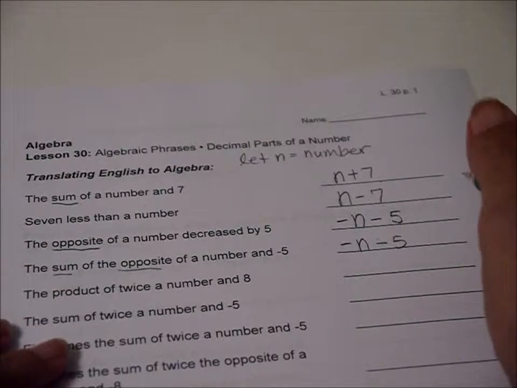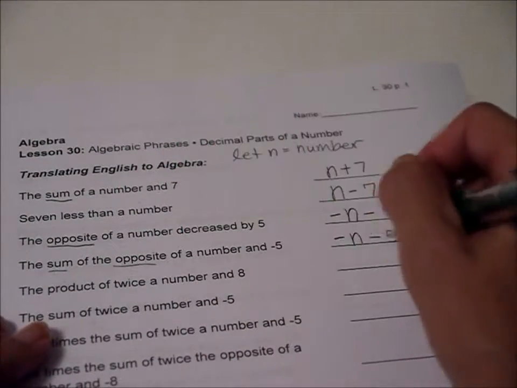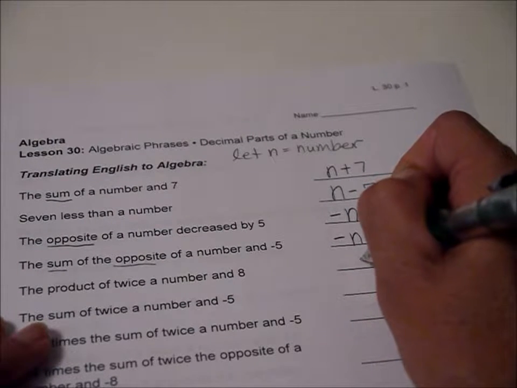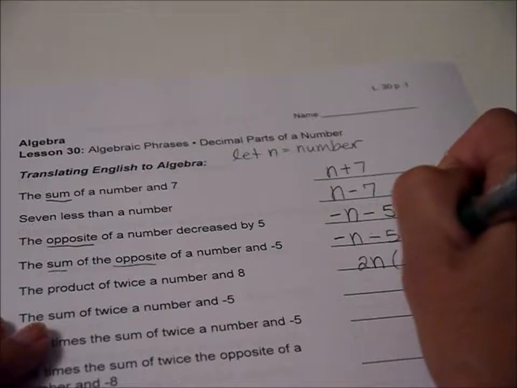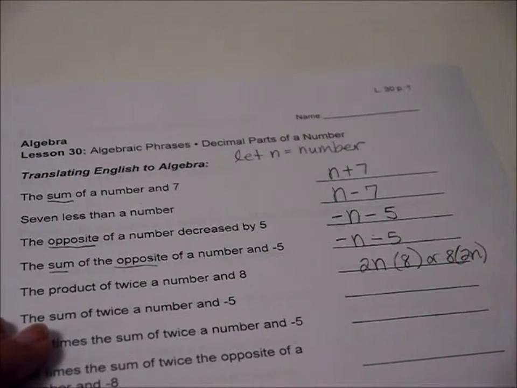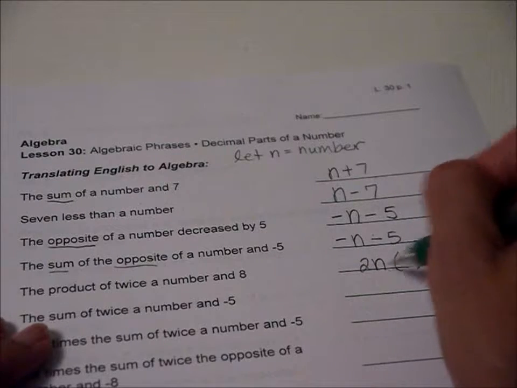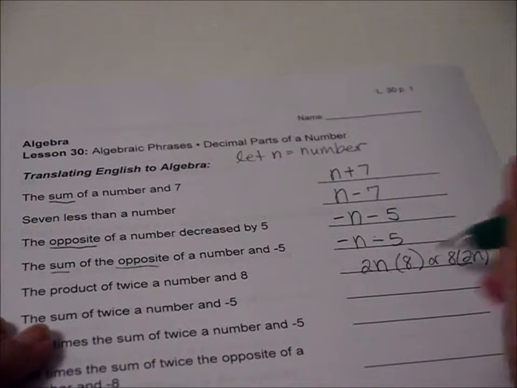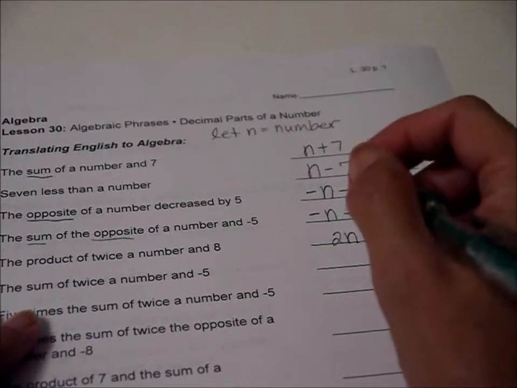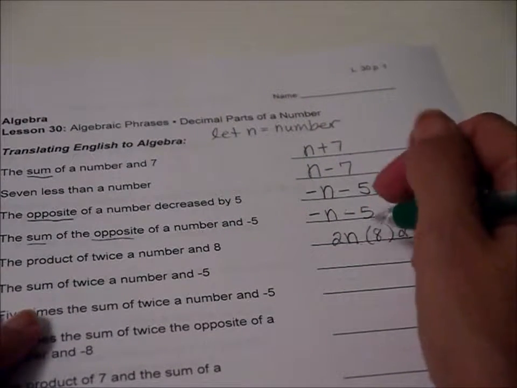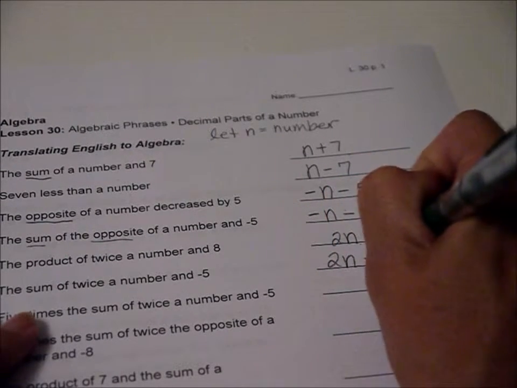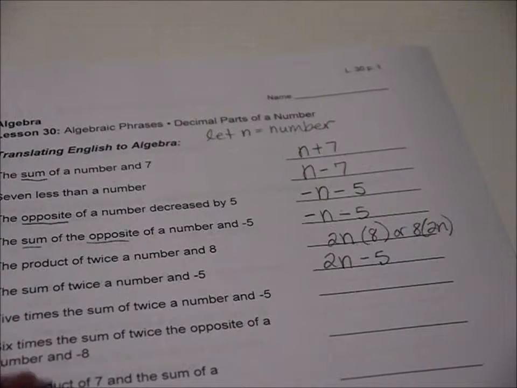It's the same thing. The product of twice a number and 8. You could have done 2n times 8, or the book had 8 times 2n. Same thing. The product means we're multiplying twice a number times 8. These are both good. The sum of twice a number and negative 5 would look like that.